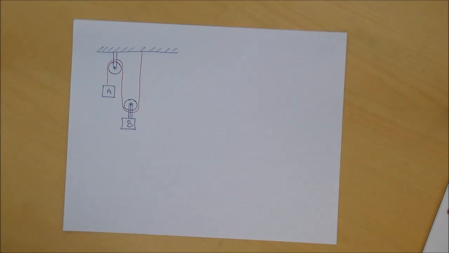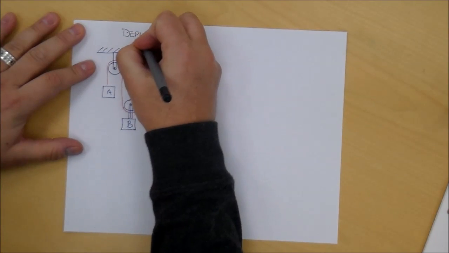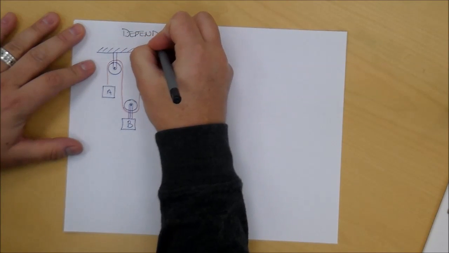All right. Next, we're going to discuss dependent motion.